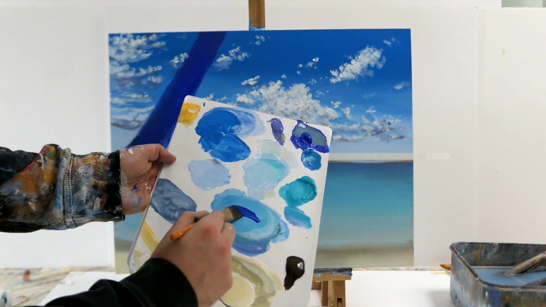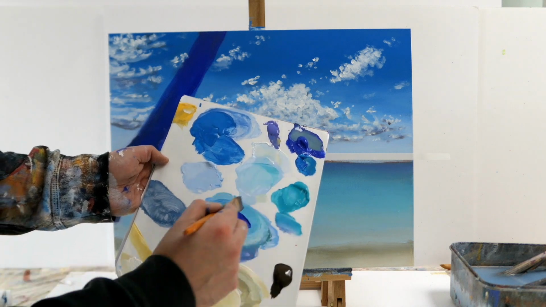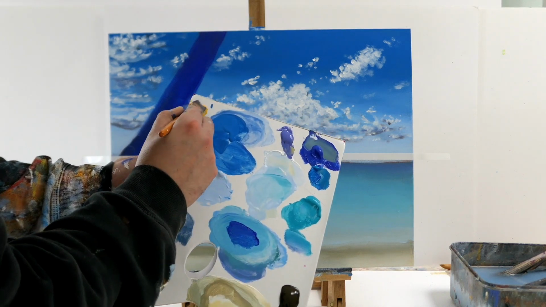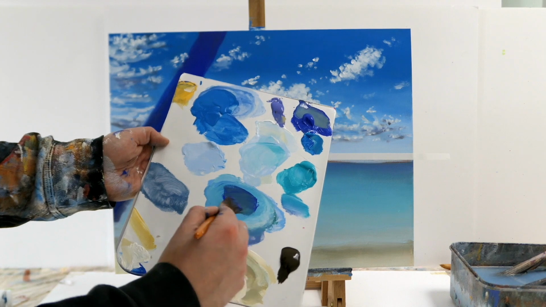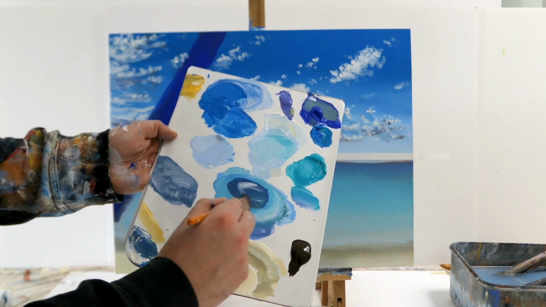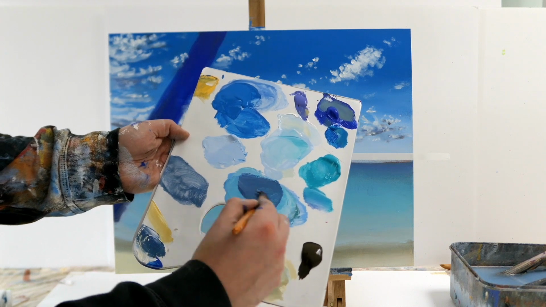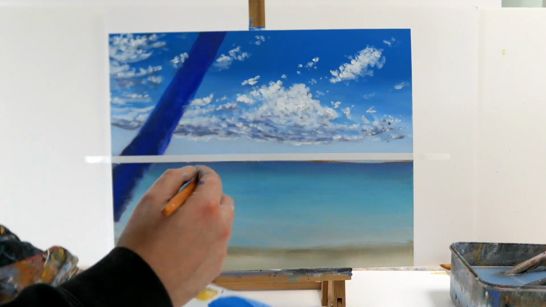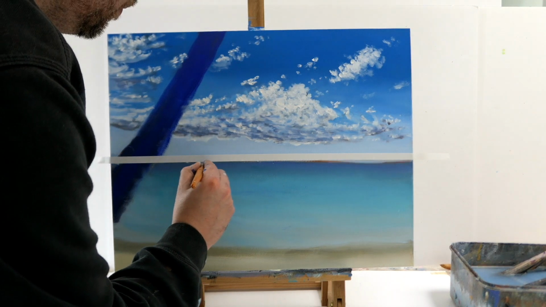So all I'm going to do, I'm just going to mix some of that dark colour that we used previously, which was cerulean blue, cobalt blue, a little bit of yellow and a tiny bit of white. And I'm going to go right up to the tape. And I'm just going to make our horizon nice and straight.